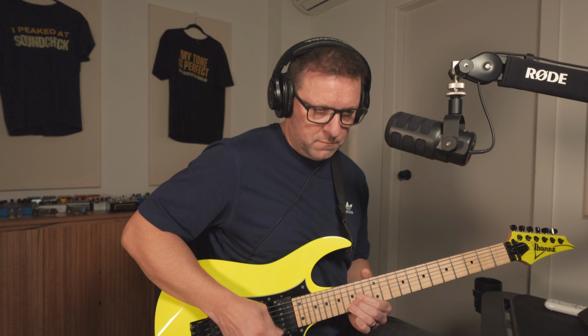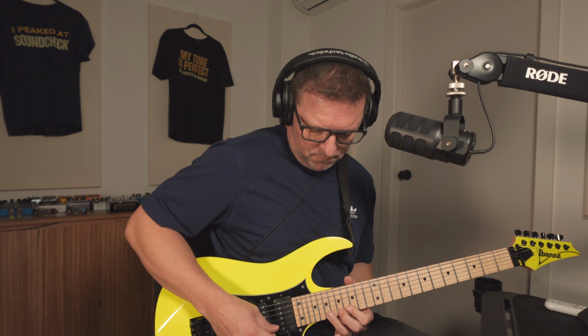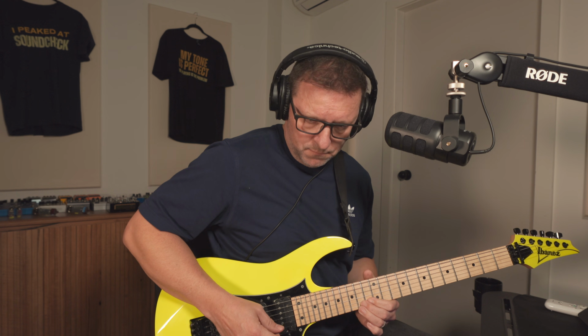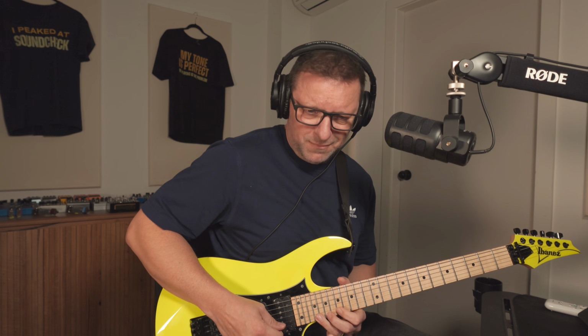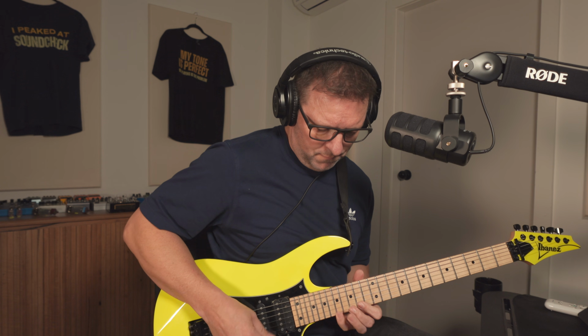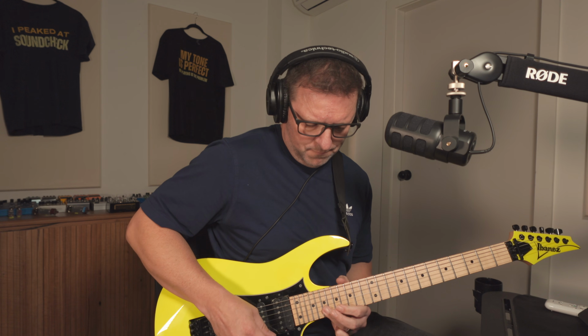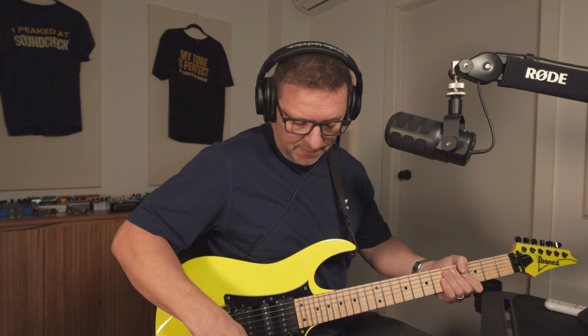That's extremely hard to play along to. But it's a nice tone on the neck pickup. A few fluff notes there, but get the idea.